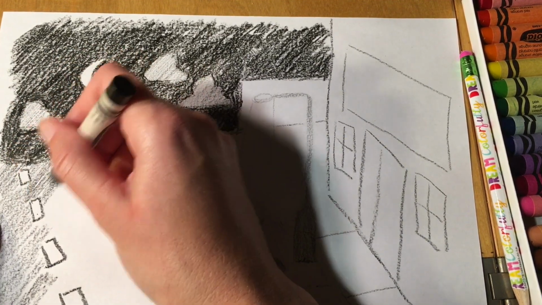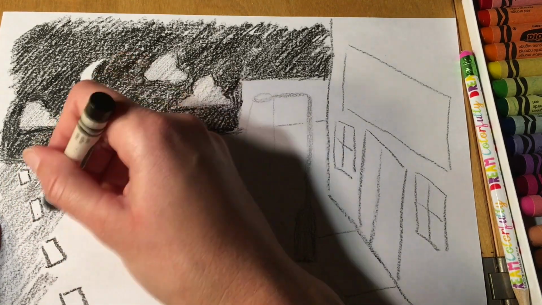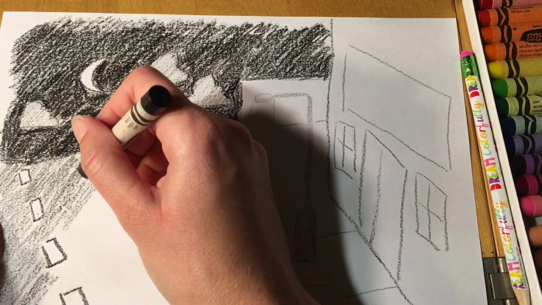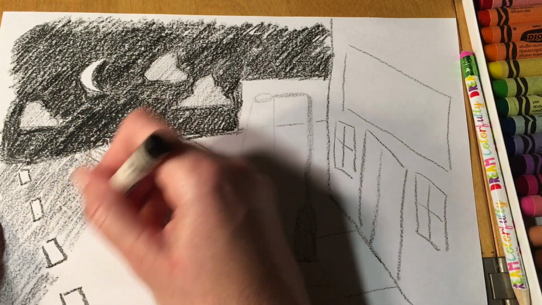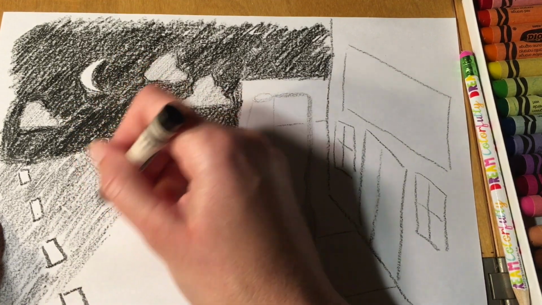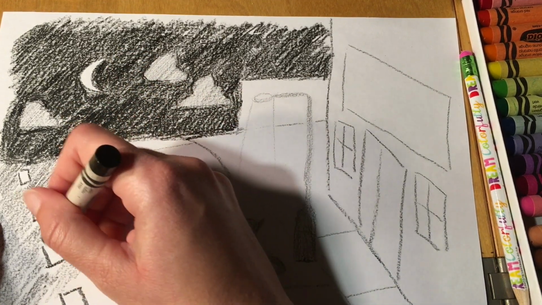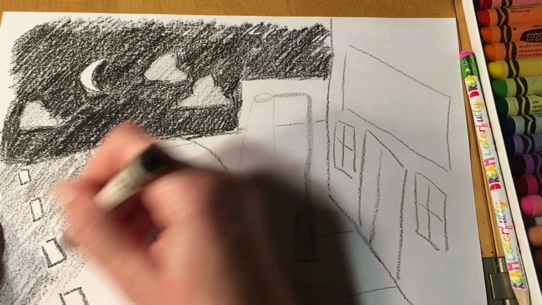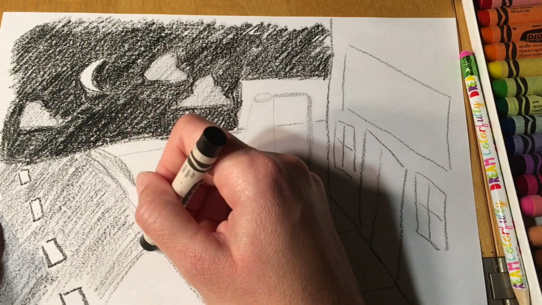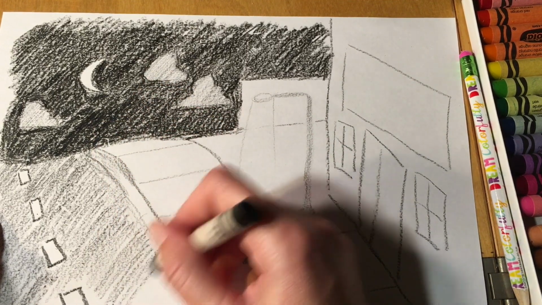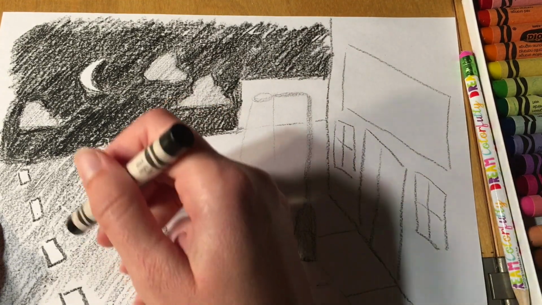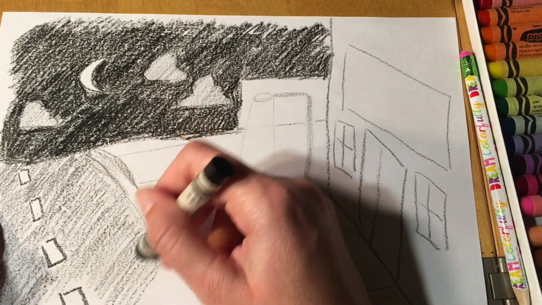One important tip that I will tell you when you are playing with value like this is you can balance your value when you consider the other areas of your artwork. For example, I don't know exactly how dark I want this street to be, but if I start to color in the values of my other areas, I'll be able to see if I want to make this street area darker.